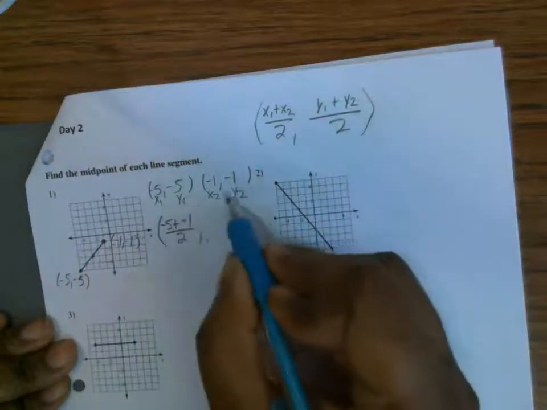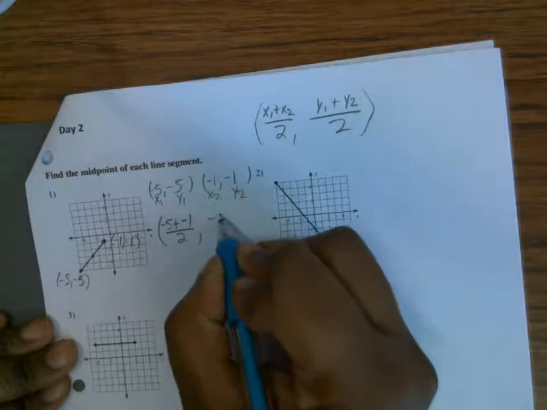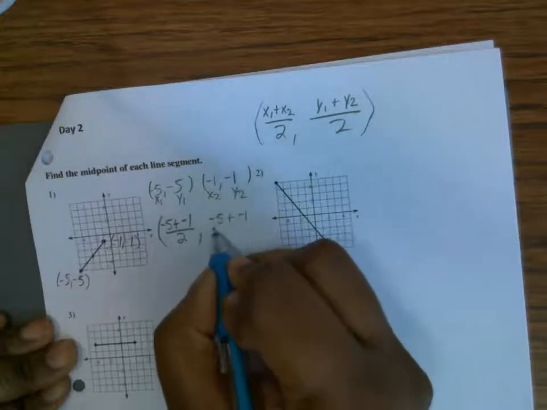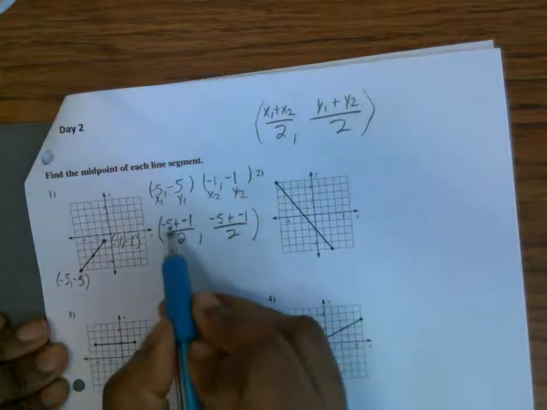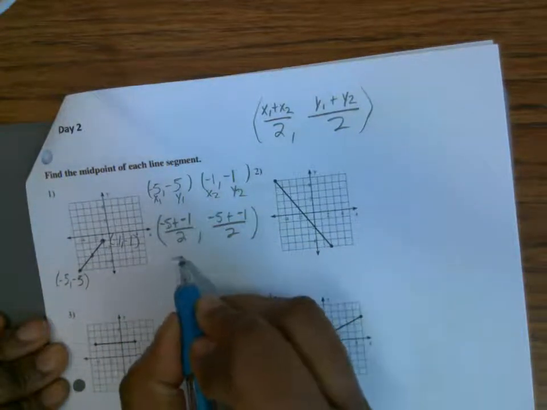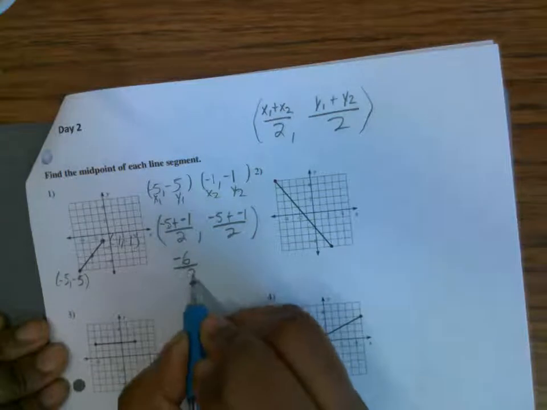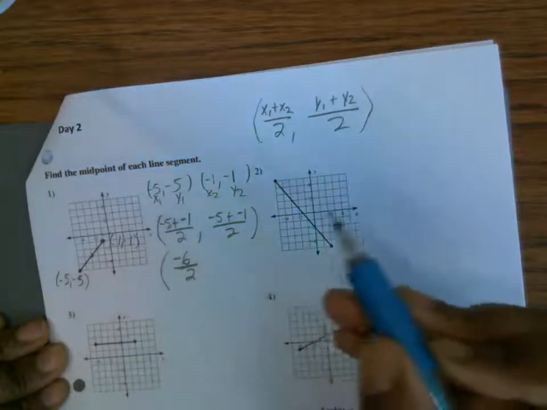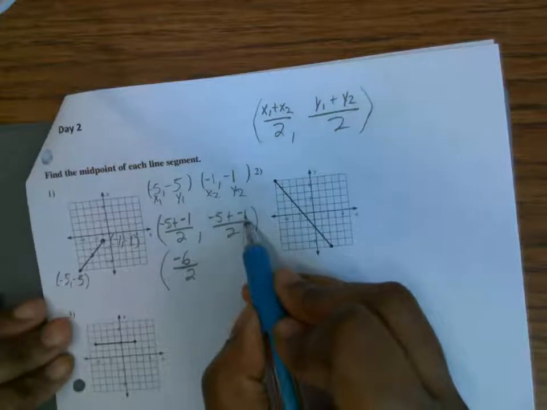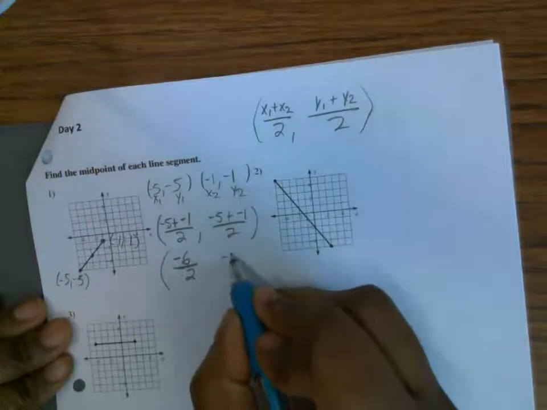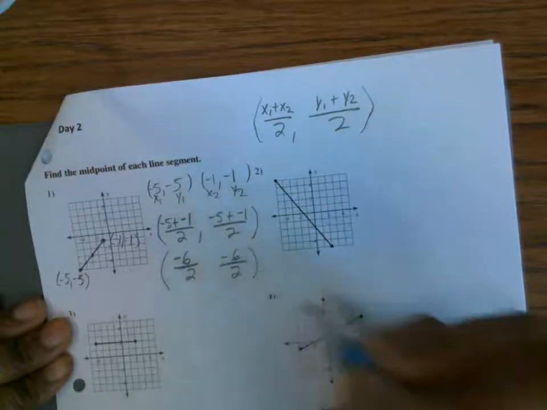We take our y's and add them together: negative 5 plus a negative 1, and divide by 2. Negative 5 plus negative 1 is negative 6, divided by 2.